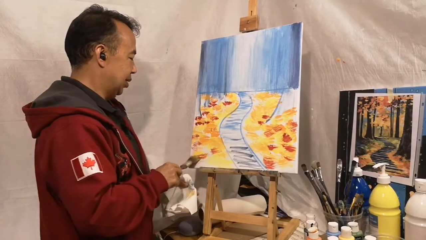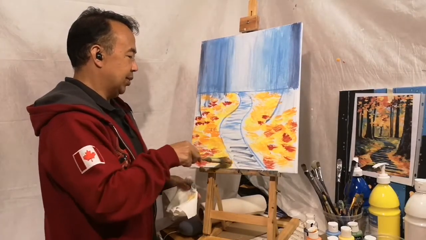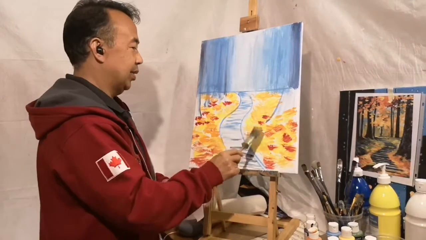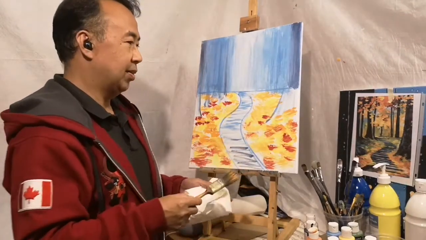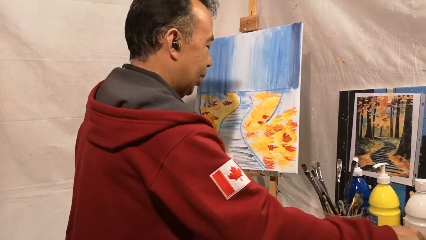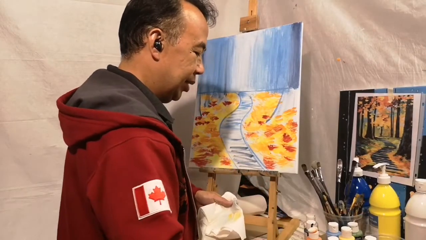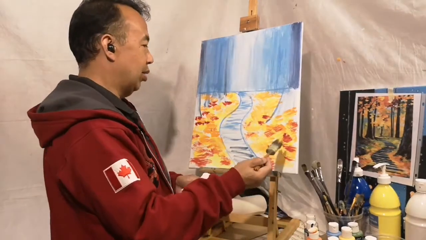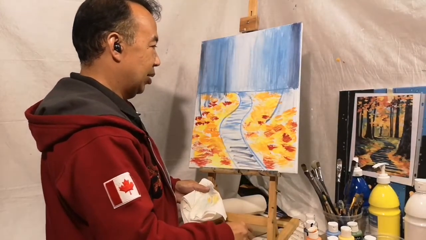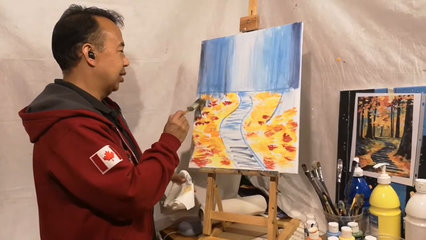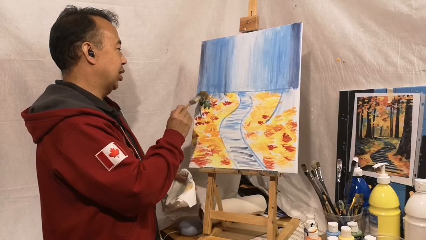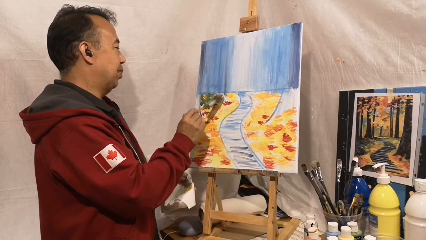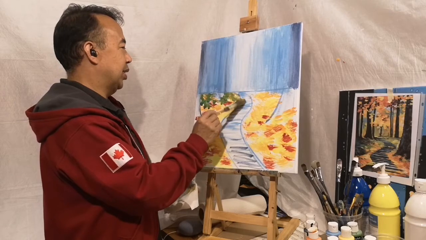Okay, let it stay there. And then, aside from the yellow, red, orange there, you can now start putting some green. Let's try to put it at the upper part. Just spread some green there.